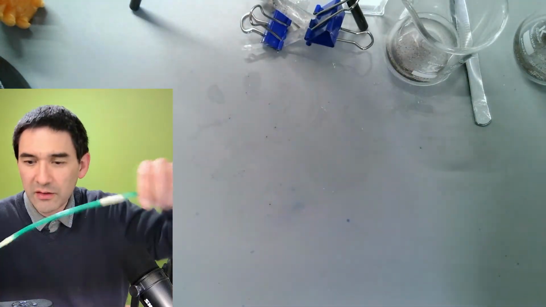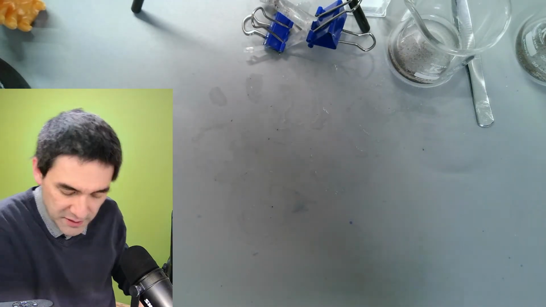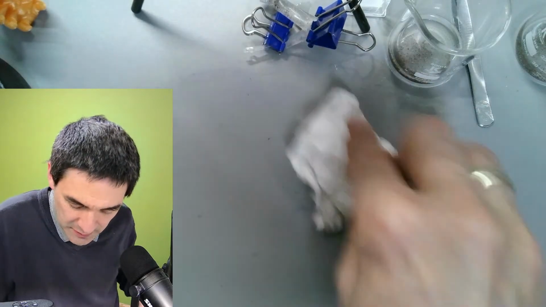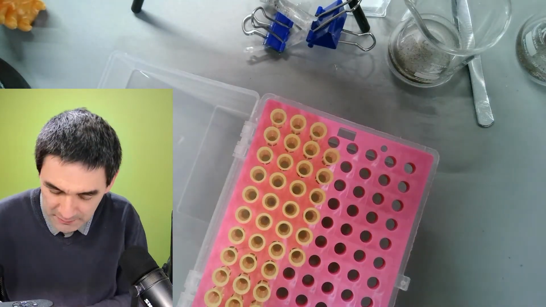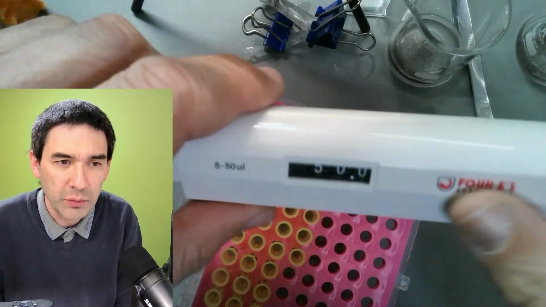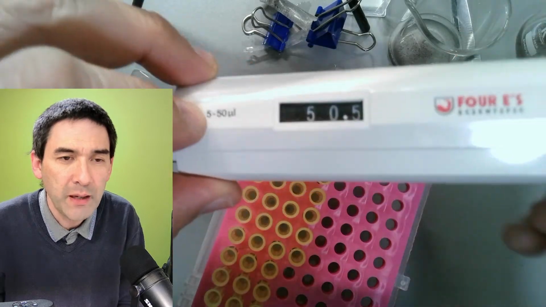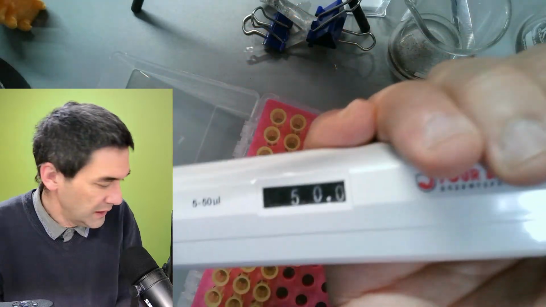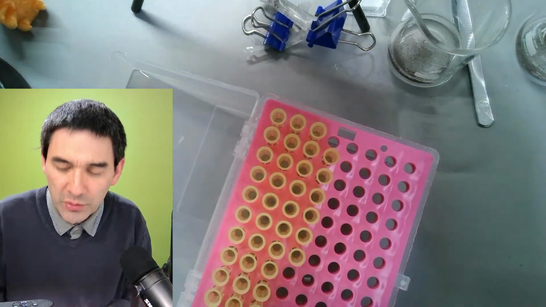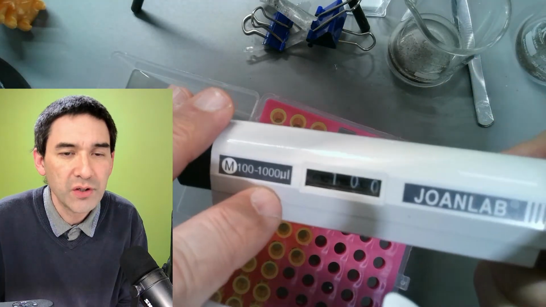Let me put this tubing away again. How to make thin pipette tips, okay? This takes patience, and it doesn't always work on the first try. These are disposable pipette tips, and this is a so-called microliter pipette. You can adjust the volume over here, right? It goes from 5 to 50 microliters. This is the most common one that I use. I also have a larger one, but I'm going to use the smaller one. This one goes up to a milliliter, which is 1,000 microliters.